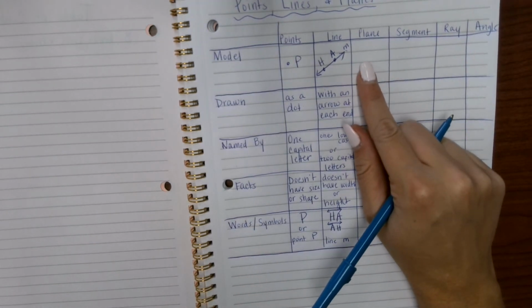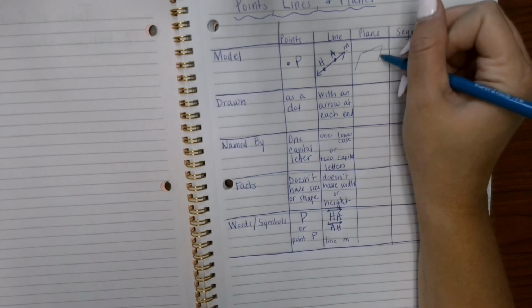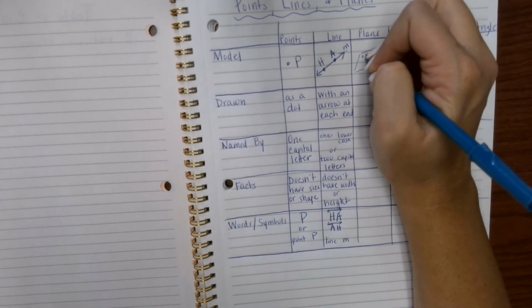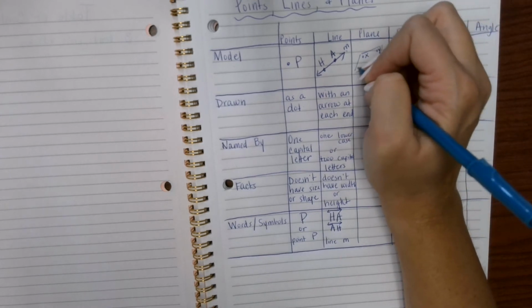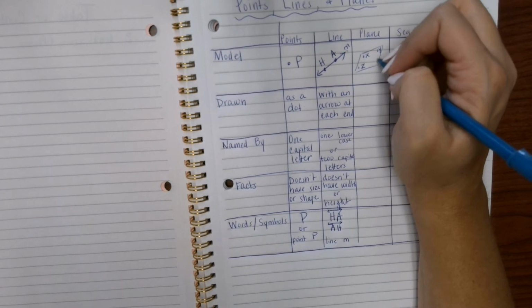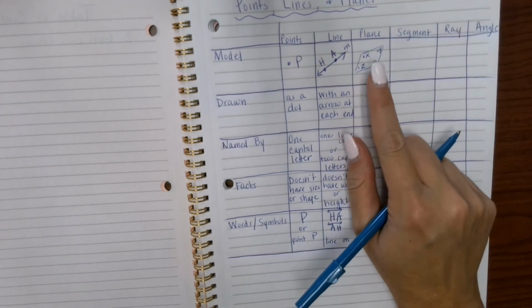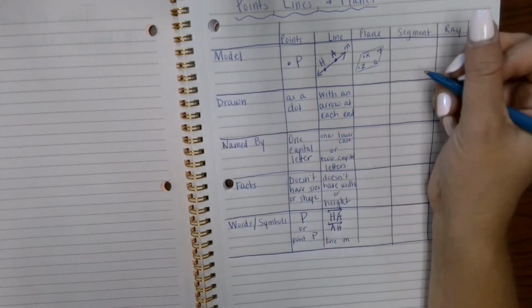Alright, the next thing we're going to talk about is a plane. So a plane kind of looks like a parallelogram. We're going to put point X on it, point Y, point Z, and then we're just going to put a letter Q. We are not labeling that point, just a letter Q. So it is drawn as a slanted four-sided figure.